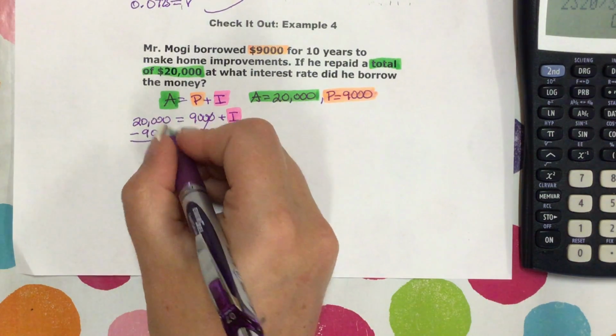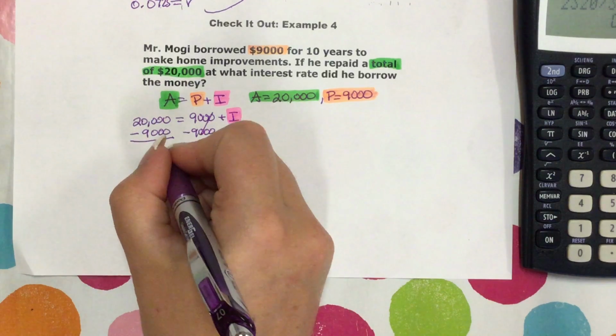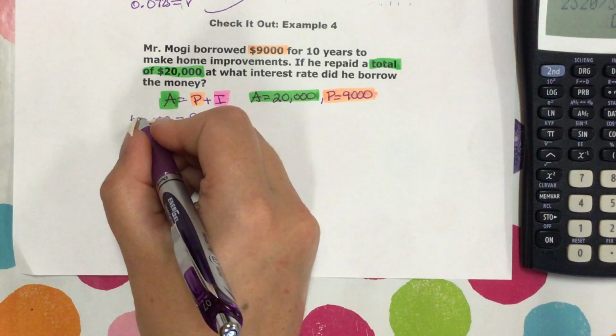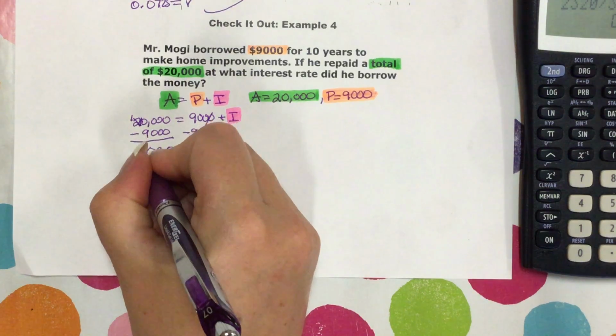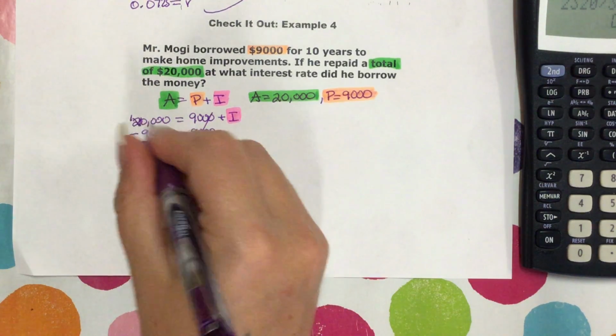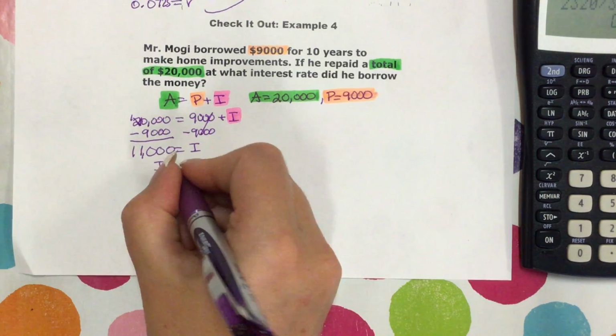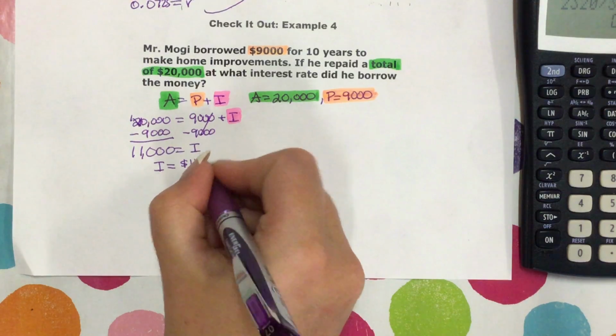And then we're just going to subtract. 0 take away 0, 0, 0 take away 0, 0, 0 take away 0, 0, and I need to borrow, making that a 1 and that a 10. 10 take away 9 is 1, and then we drop the 1 down. So 20,000 take away 9,000 is 11,000. That is what our interest is. Interest equals $11,000.